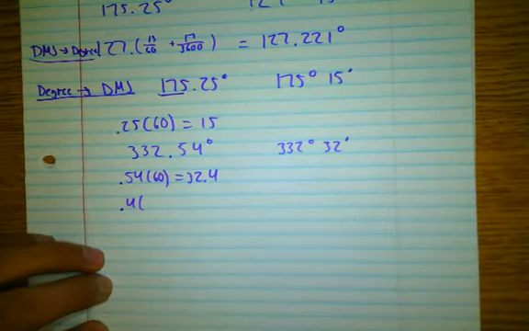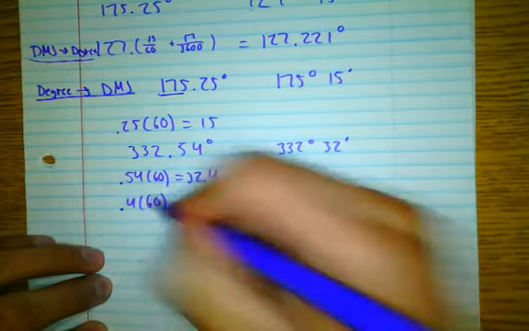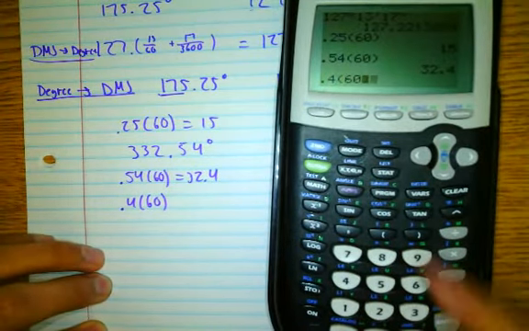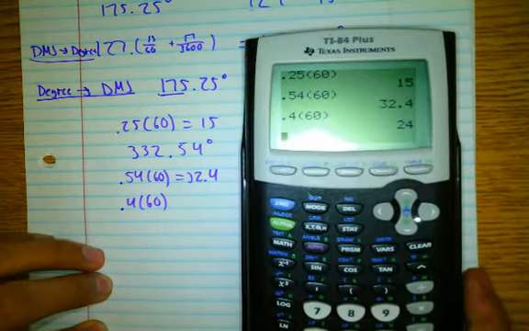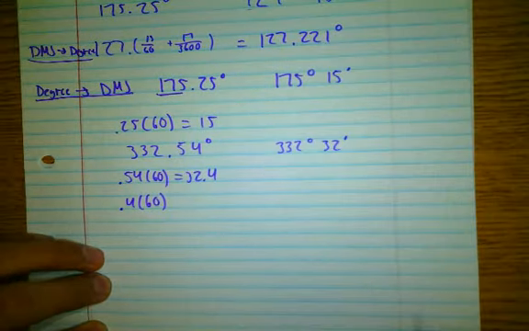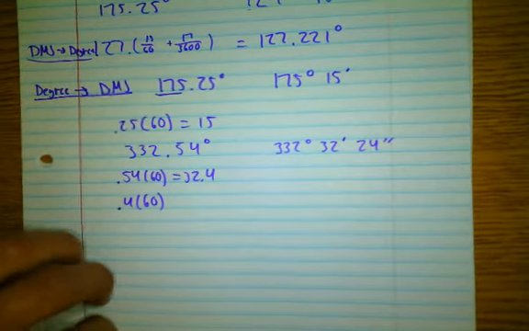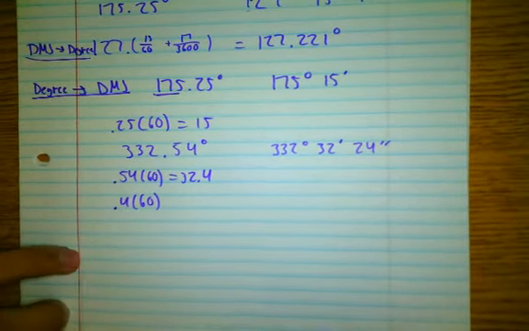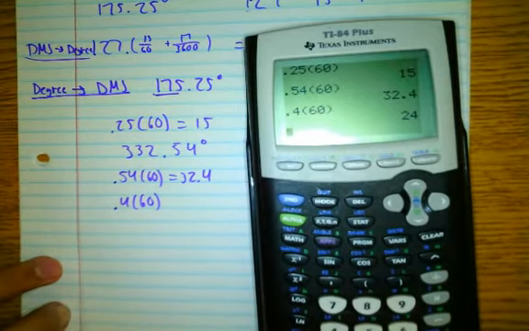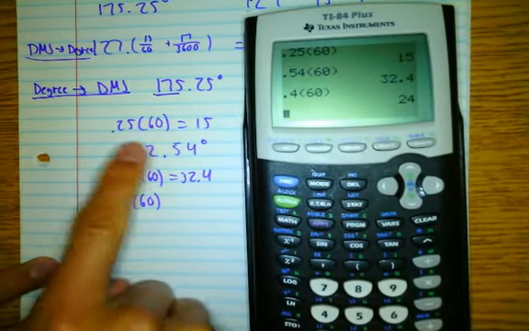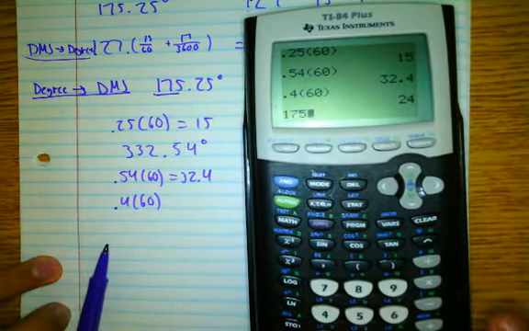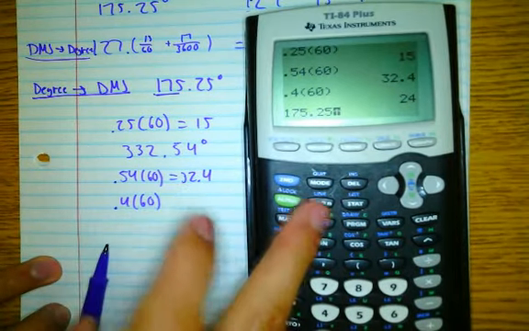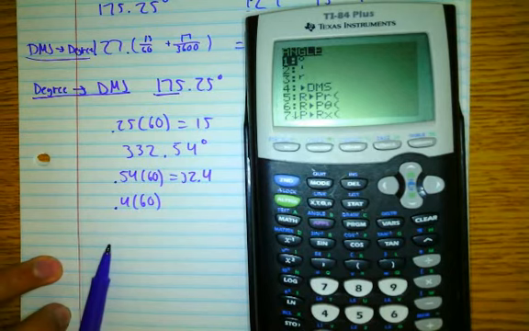Easy enough? On the calculator it's even easier. Are you ready? Check this out on the calculator. Originally I had 175.25. If I go back to that angle menu, look at option number 4. I'll repeat it again. So for the other one it was 332.54. I'm going to go back to that angle menu.